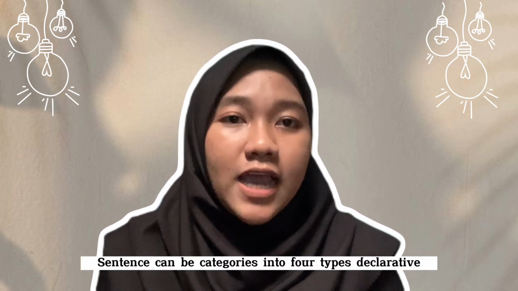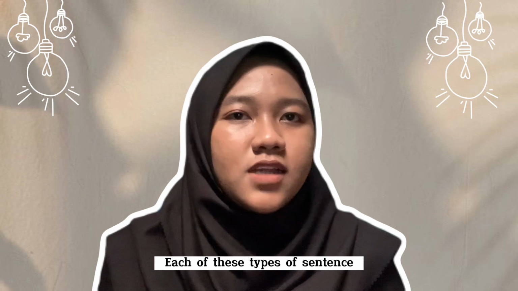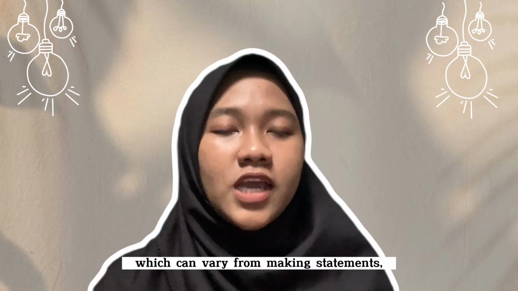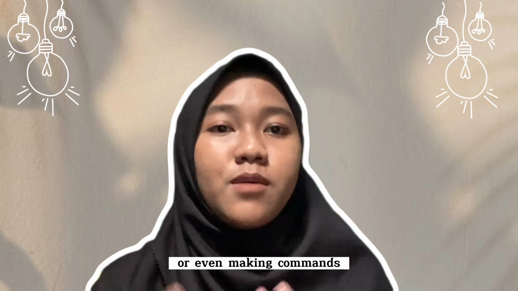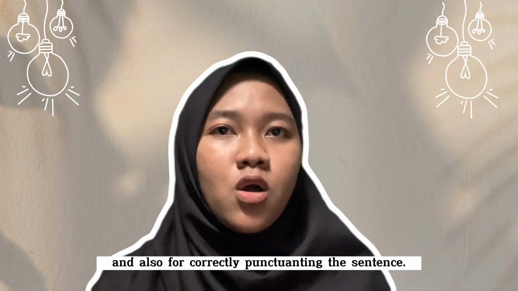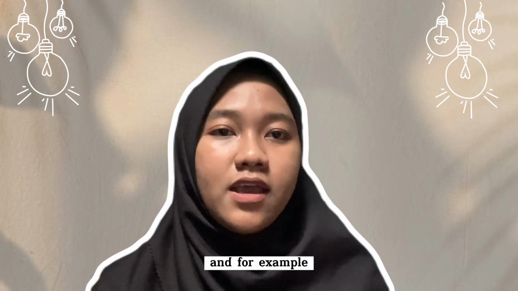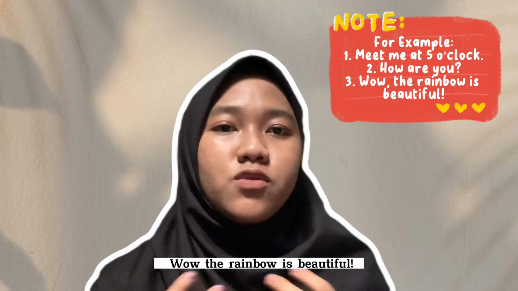action which is done. Sentences can be categorized into 4 types: declarative, interrogative, imperative, and exclamatory. Each of these types of sentence can either be a simple sentence, compound sentence, complex sentence, or compound complex sentence. Each type serves a different purpose, which can vary from making statements, asking questions, or even making comments. Understanding which sentence is which type is important for writing more effectively and also for correctly presenting the sentence. Types of sentences are essential for IELTS grammar. For example, meet me at 5 o'clock. How are you? Wow, the rainbow is beautiful.